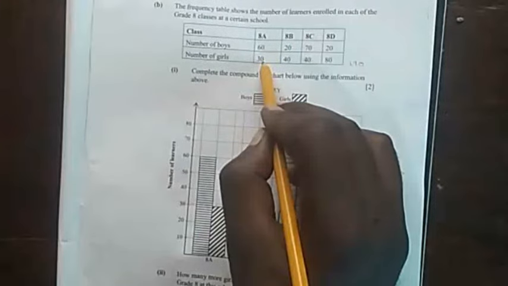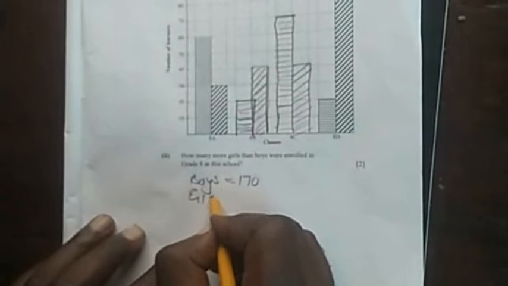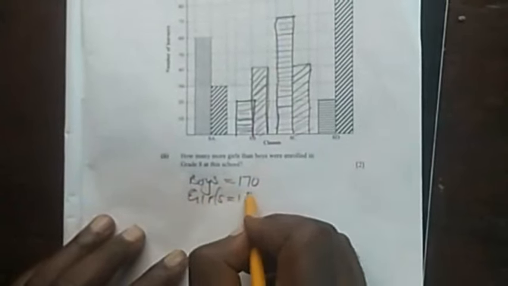And then how many girls? So we are saying girls, how many are they? We have 30, 70, 110, 190. So we're saying here we can say girls are equal to 190. So what is the difference of this and this?